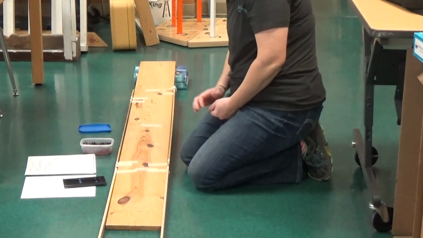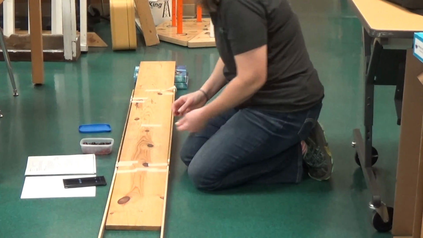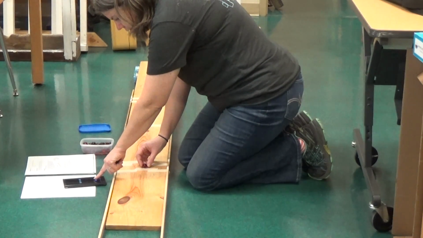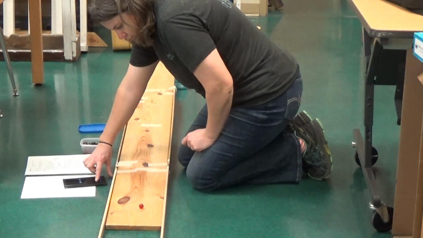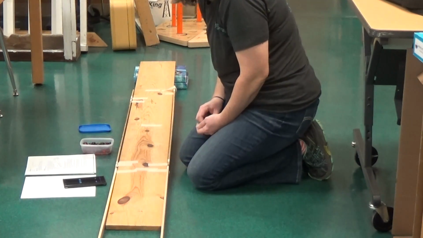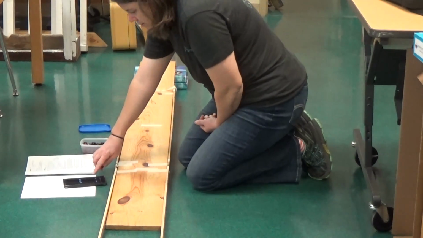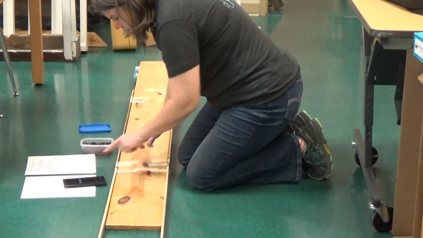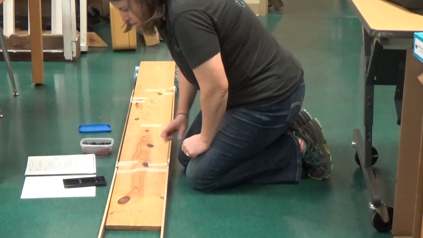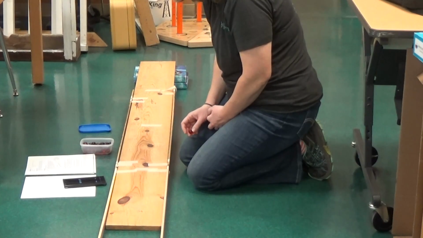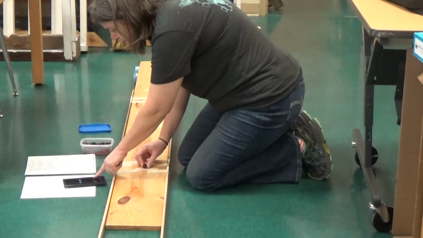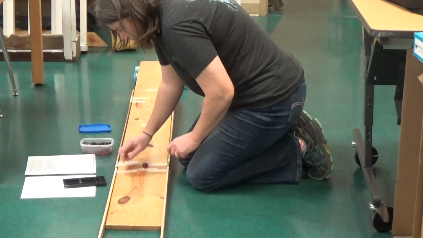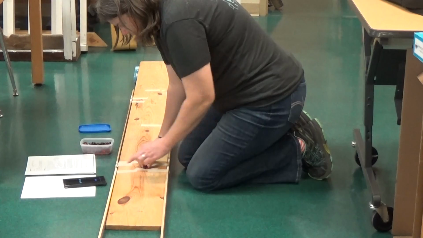So let's move on to our half a meter distance. Again, we will be running this trial 5 times. For trial 1, you have 2.06 seconds. For trial 2, 2.07 seconds. For trial 3, oh, that one's stuck on the tape.